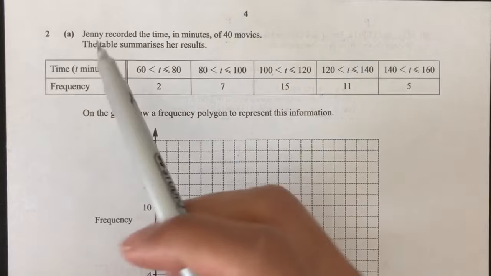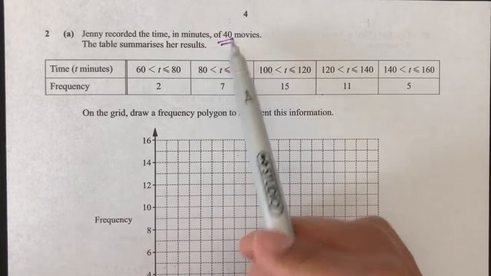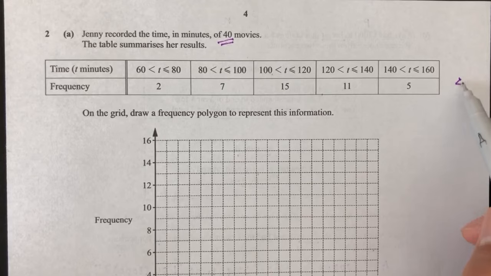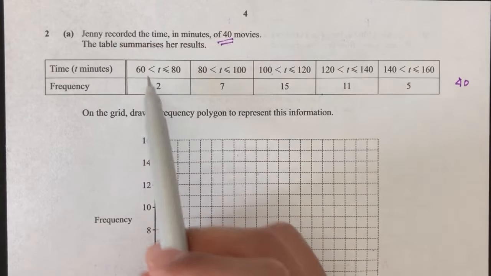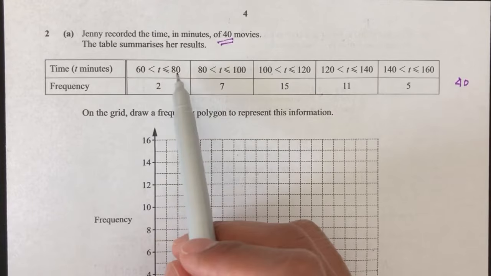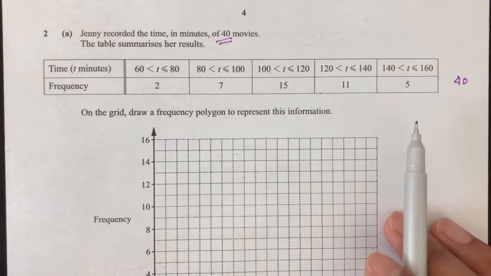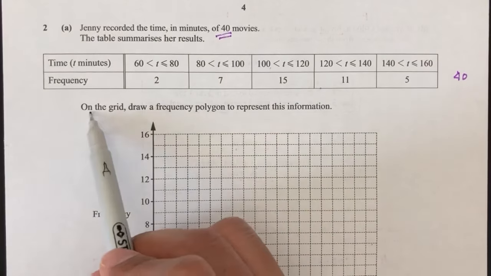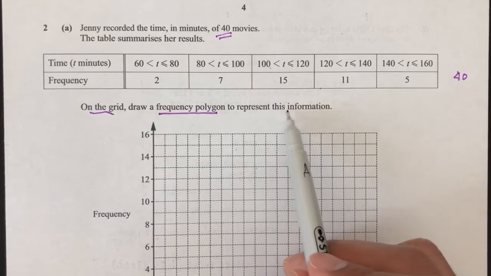Question number 2, part A. Jenny recorded the time in minutes of 40 movies. So we have 40 movies in total. Now the table summarizes her results. Here we have a few groups, 60 to 80, 80 to 100, and so on. Now it says, on the grid, draw the frequency polygon to represent this information.